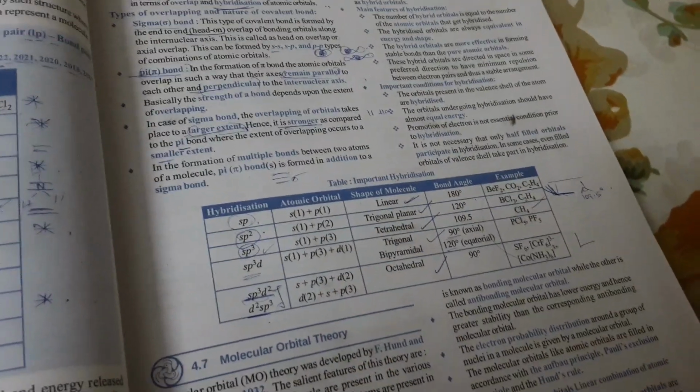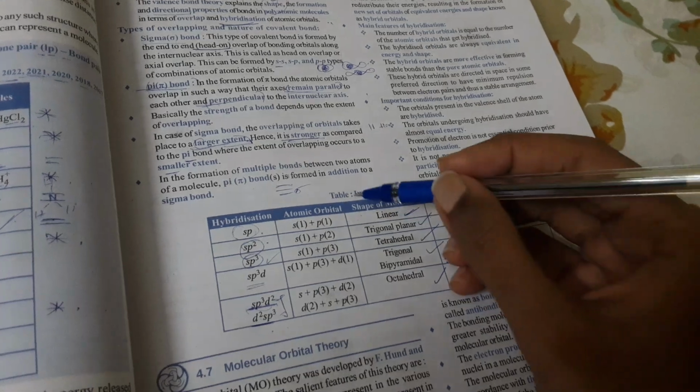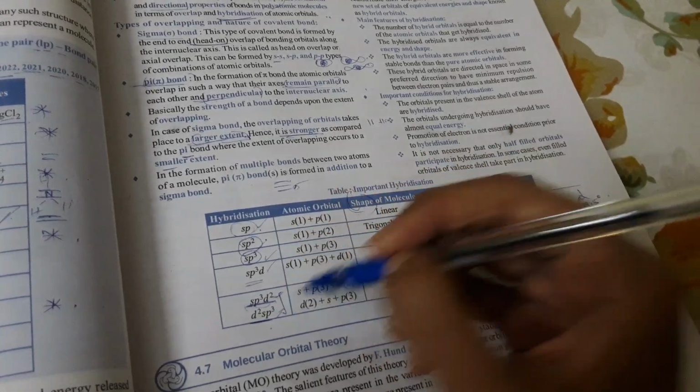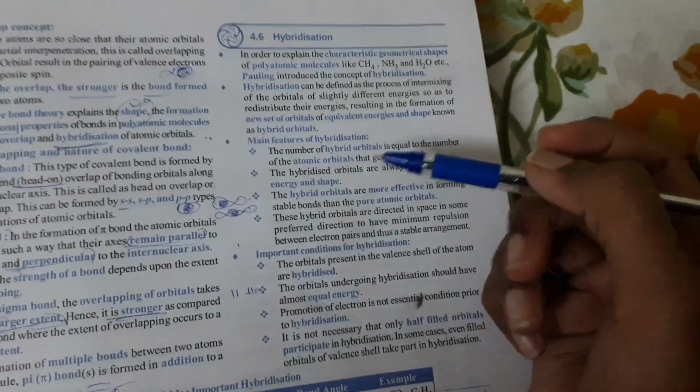Now this is also a quick way. If you want to find the shape of the molecule but you know its hybridization, you can just quickly do this. They just gave some general points regarding hybridization.